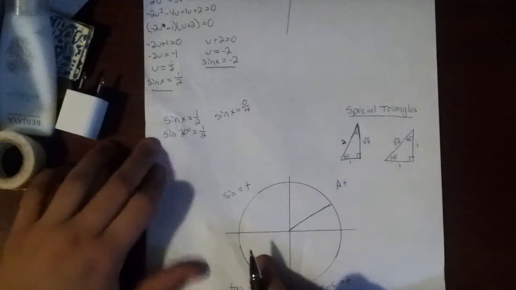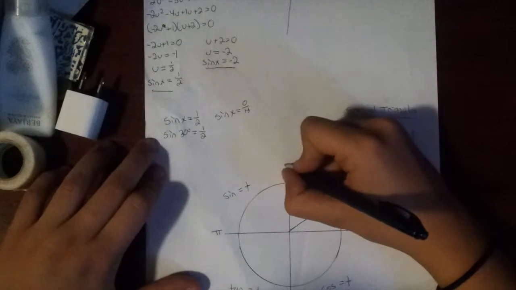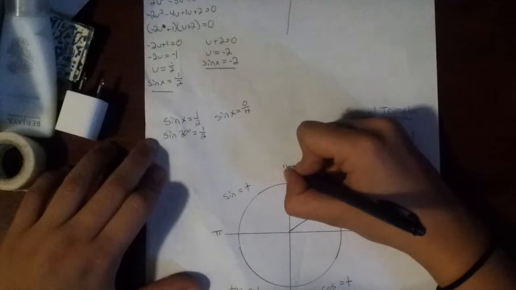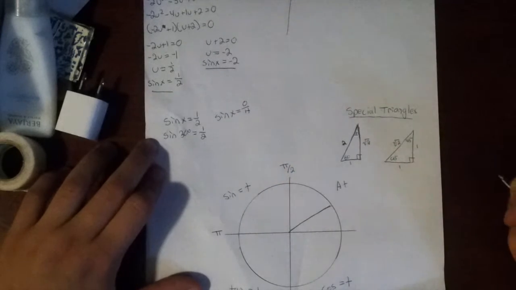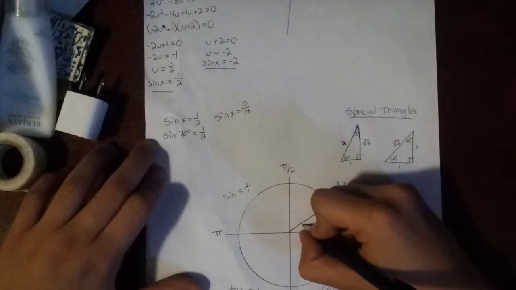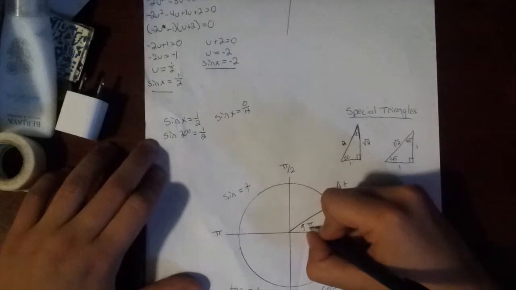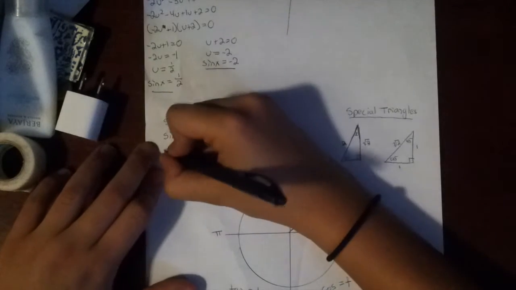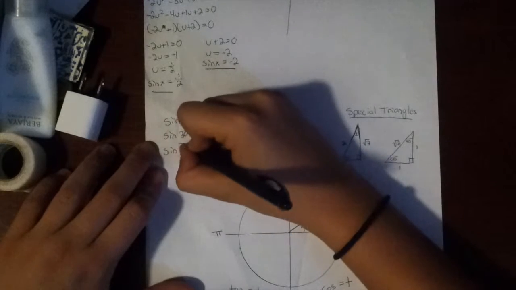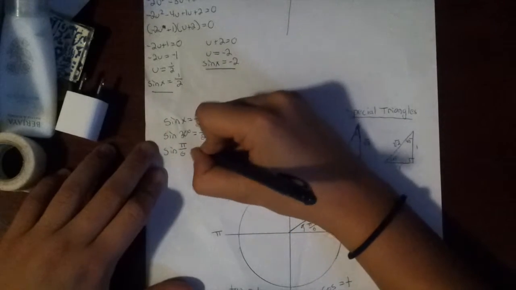And now looking at the unit circle, we know that 180 degrees is equal to pi, 90 degrees is pi over 2, and so that means 30 degrees is pi over 6. So then we know that sine pi over 6 equals a half.